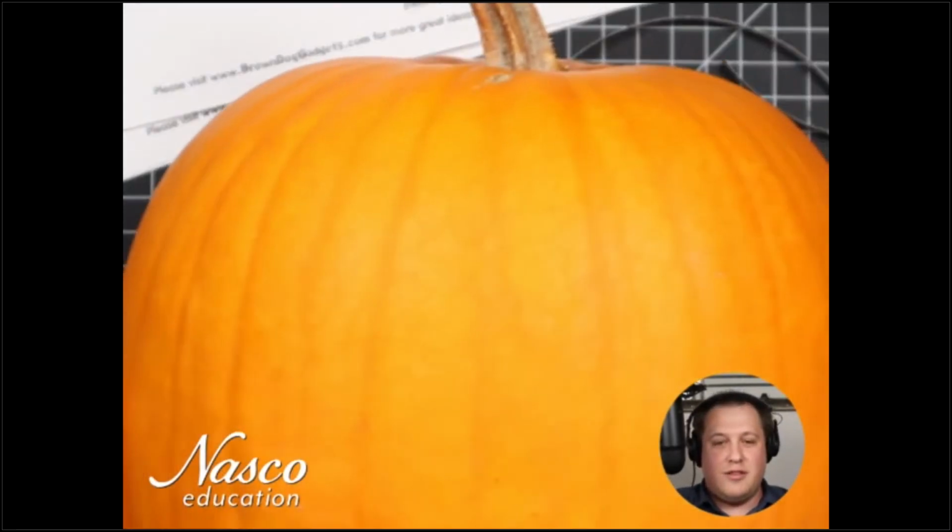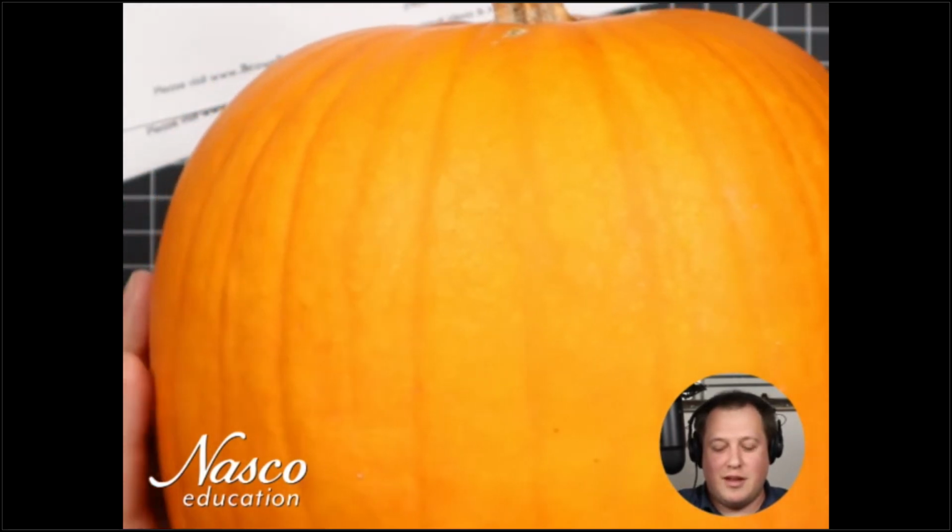Ooh. You know what this is, Pete? Fresh from my garden. Wow. When I say fresh, I guess we picked it a while ago.